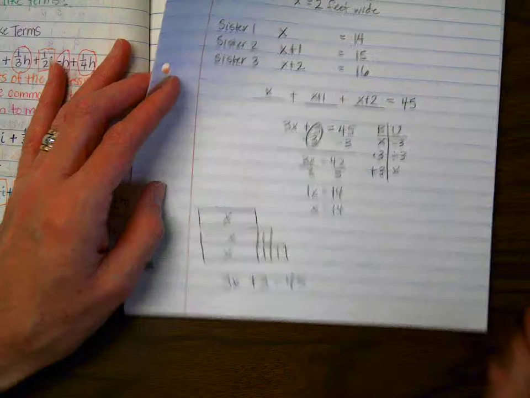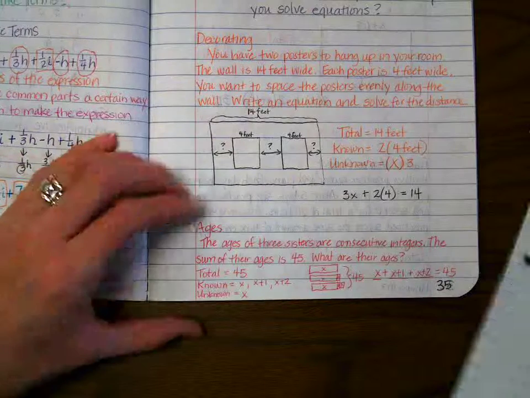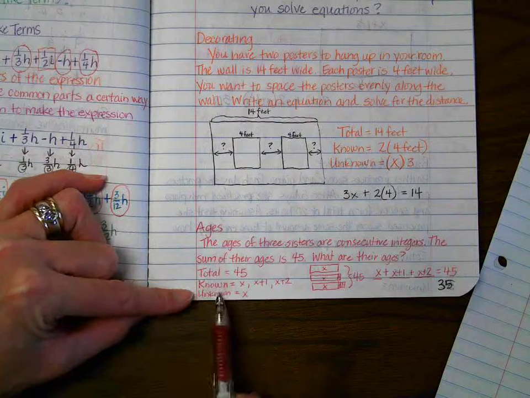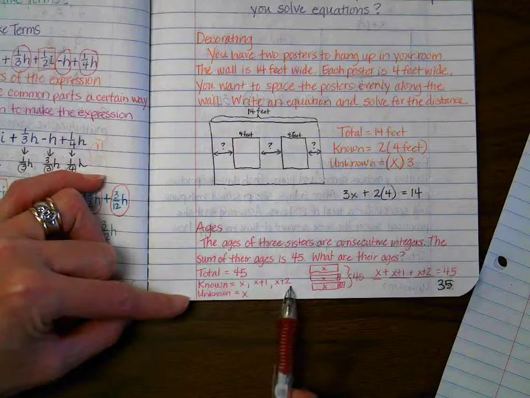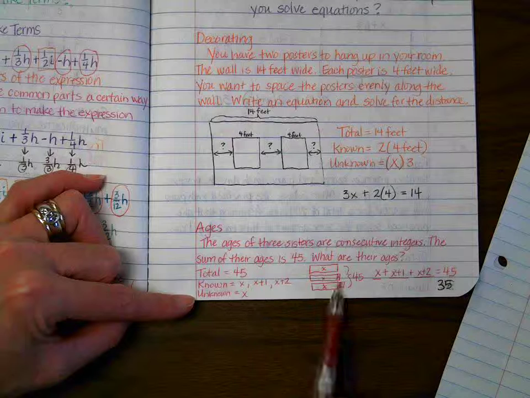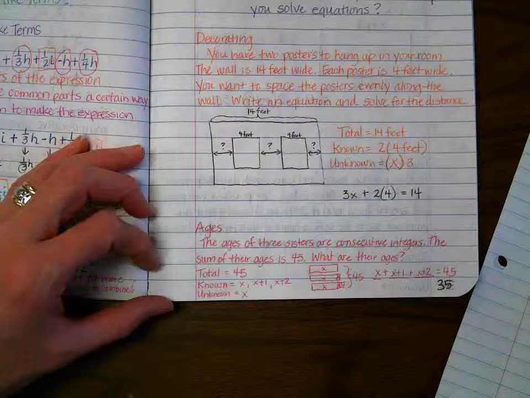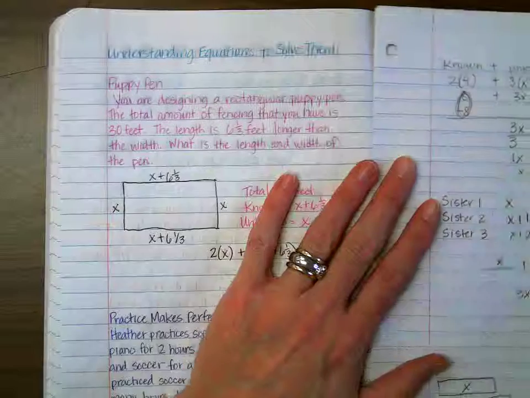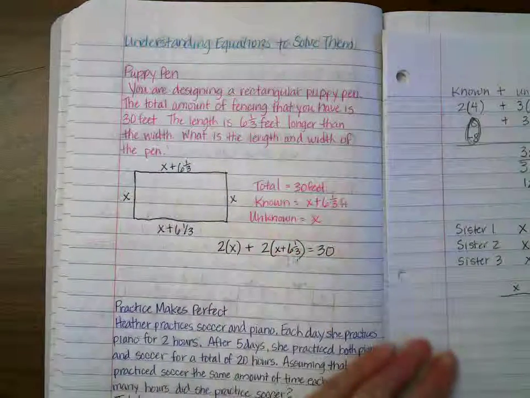Okay? Boys and girls, how are you feeling with this? You've got to use all your resources that we've been working with. Okay? You could have also done the total was 45. The known was x, x plus 1, and x plus 2. The unknown is the actual age. Tape diagram is right here. Set up the equation, and then you're good to go. Okay? So there's many different ways to figure it out as long as you know what the equation is.